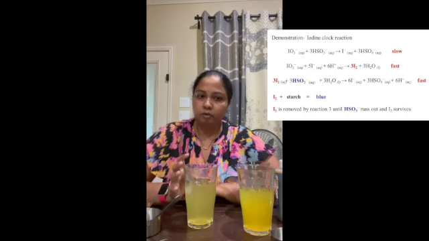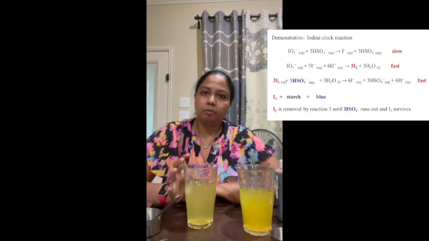After some time, as we have added only a tiny bit of vitamin C or ascorbic acid compared to our hydrogen peroxide, there is a limited amount of vitamin C. So it gets used up eventually. Then we are left with hydrogen peroxide and iodide ions, which convert to iodine.